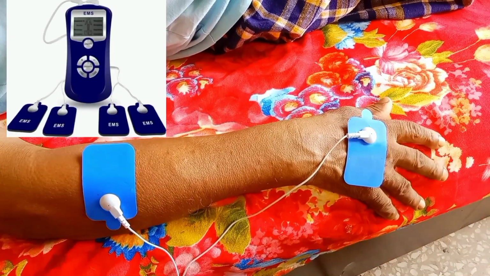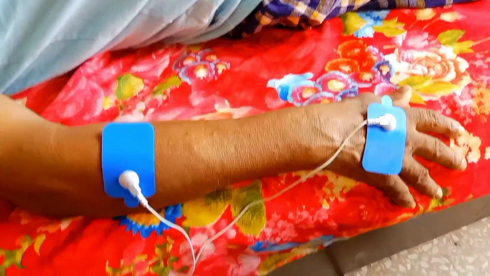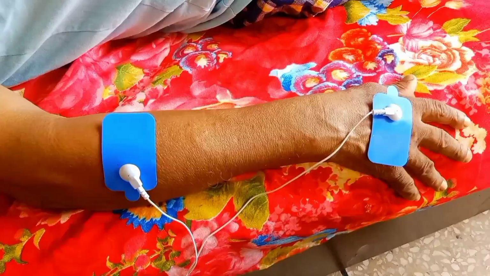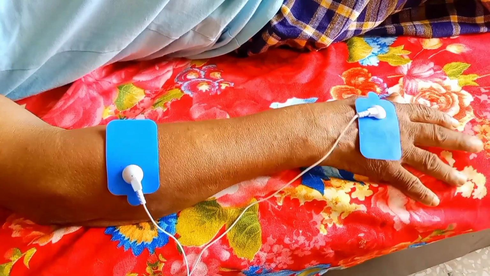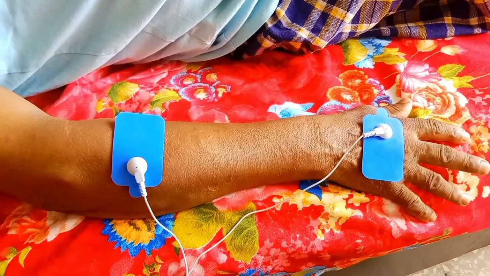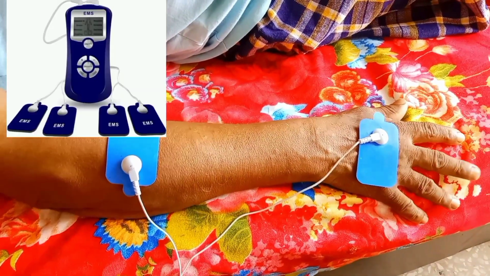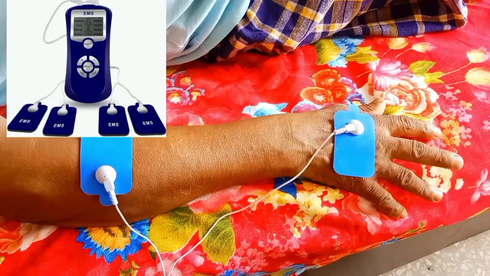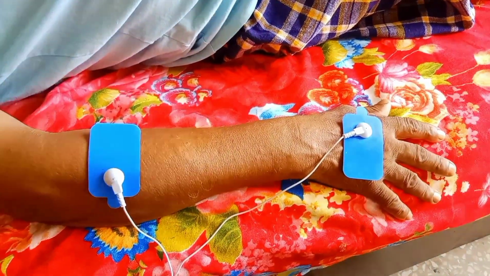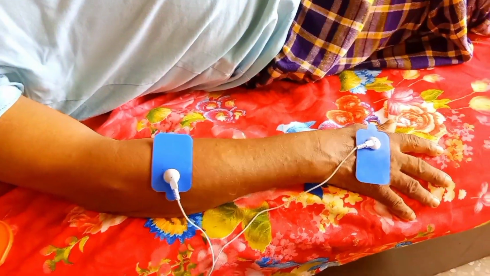EMS aids in physical therapy by strengthening muscles and improving range of motion. EMS application to help patient recovery from injuries or surgery. EMS application to improve muscle strength and endurance. EMS used to manage chronic pain and reduce muscle tension.